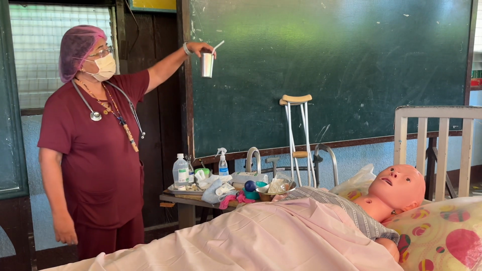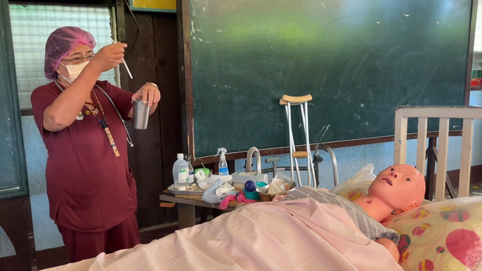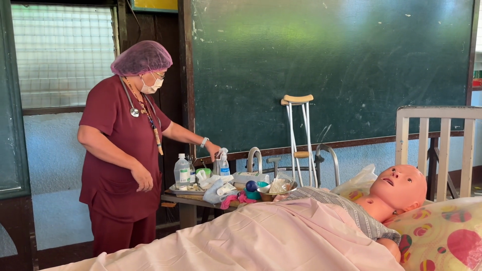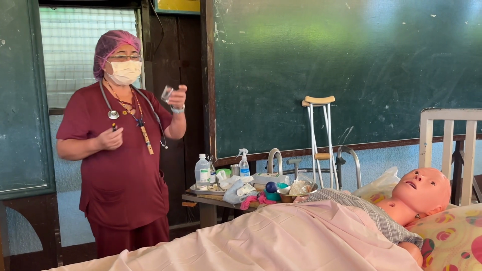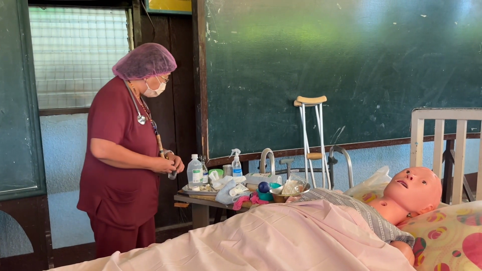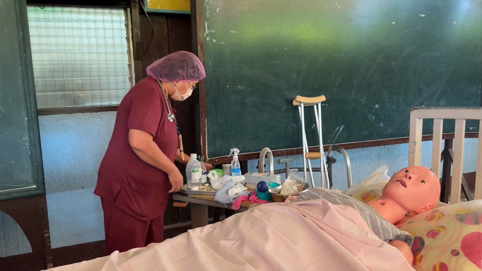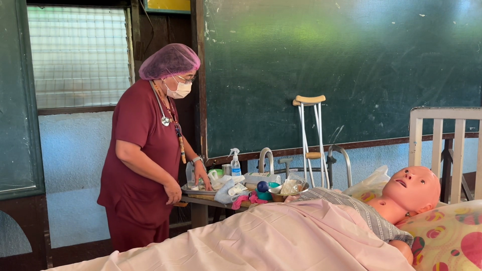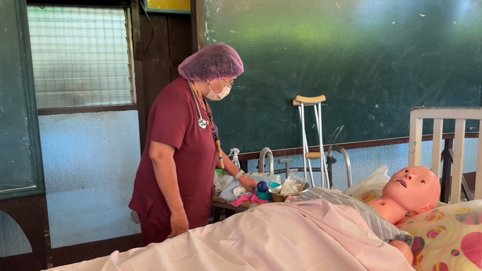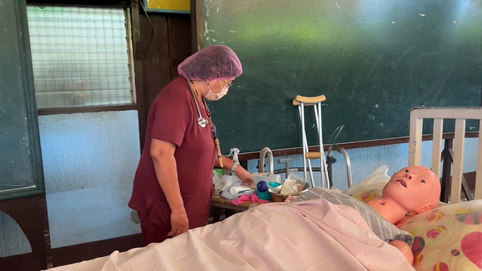We have a glass of water with a drinking straw, and then a medicine glass for the patient's ordered medication, and also cotton balls with water and dry cotton balls. So these are the things we're going to use during insertion.